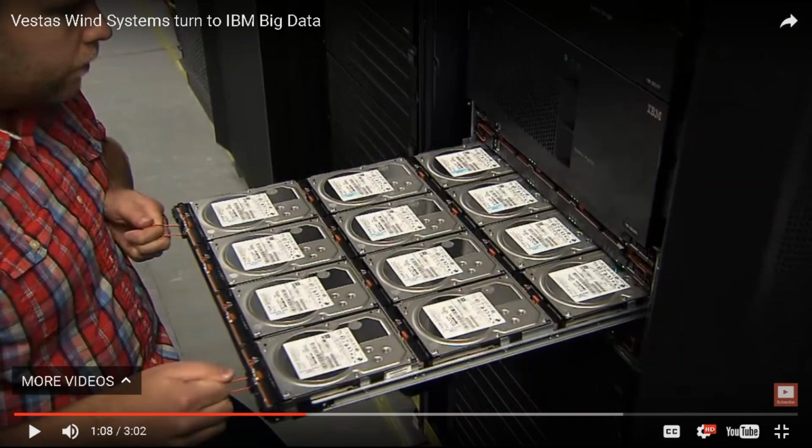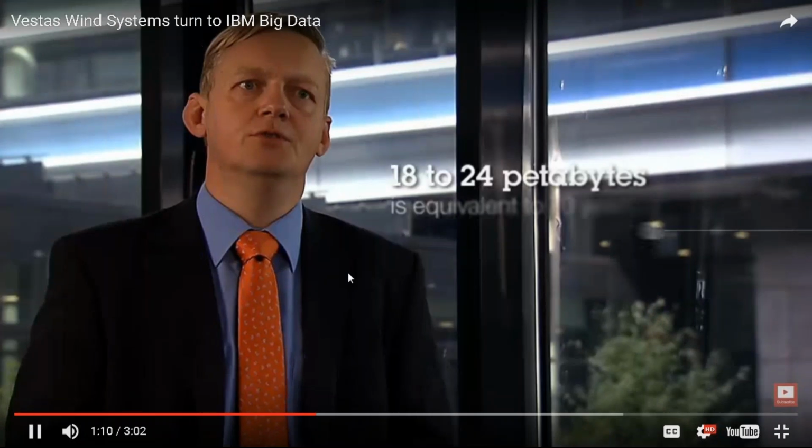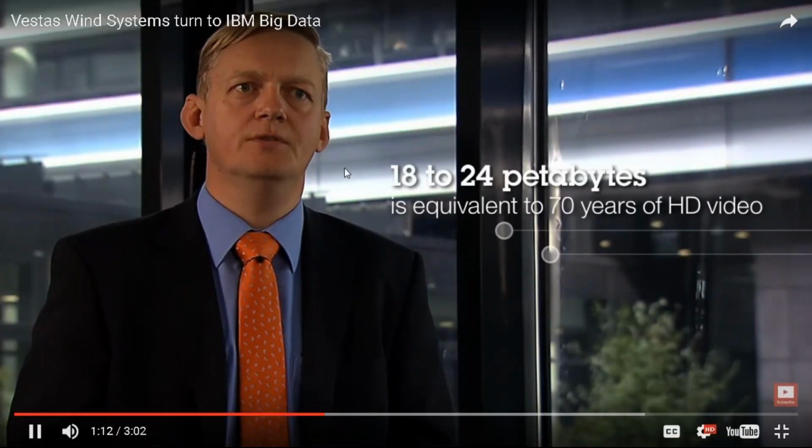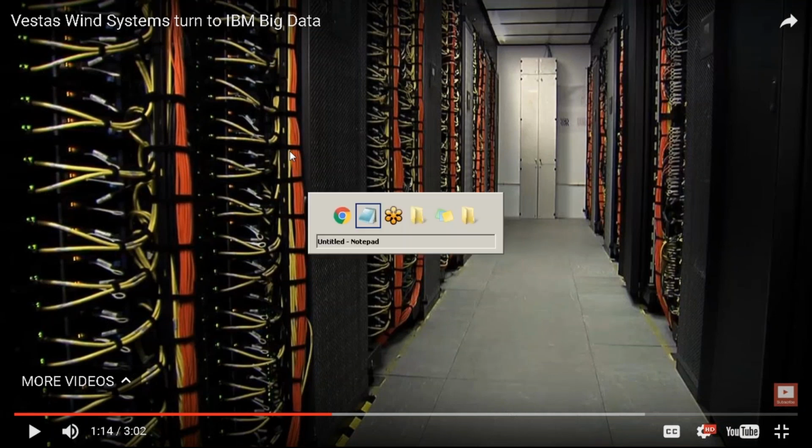These are all the nodes. This is a rack. In each node, logically, internally, we have a number of blocks. 4 petabytes of data is equivalent to watching 70 years of high definition video. And this is a cluster. So these are all the physical machines to store our big data.